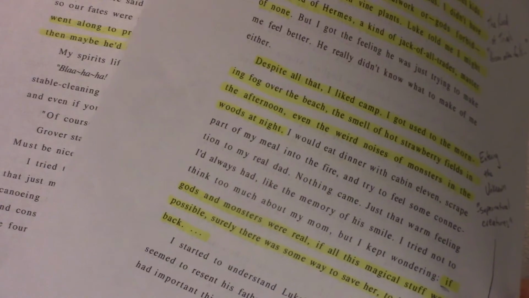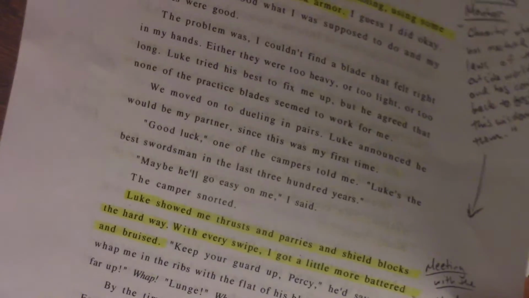You are expected to do this on your own with the part that I gave you, which I think is missing page 109, unfortunately. That talks about the beginning of that sword fighting lesson.